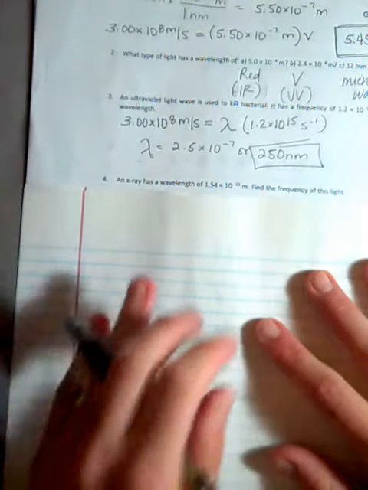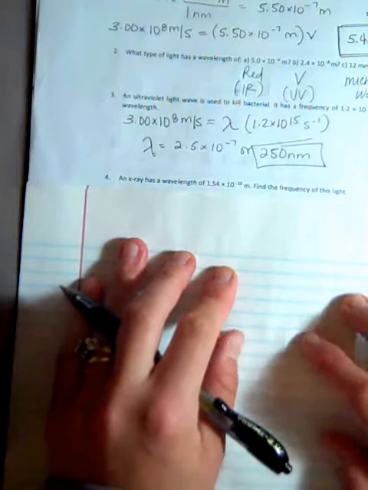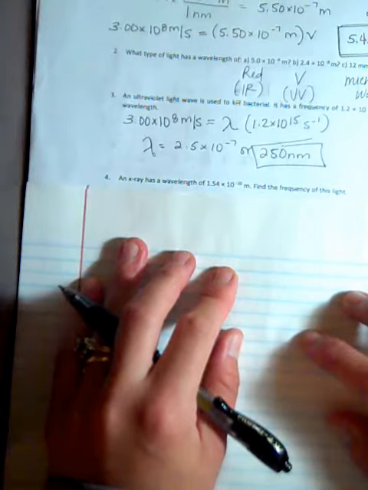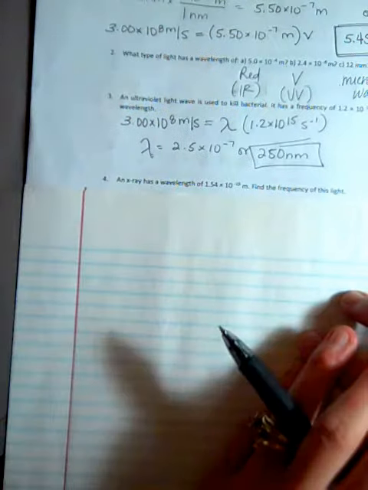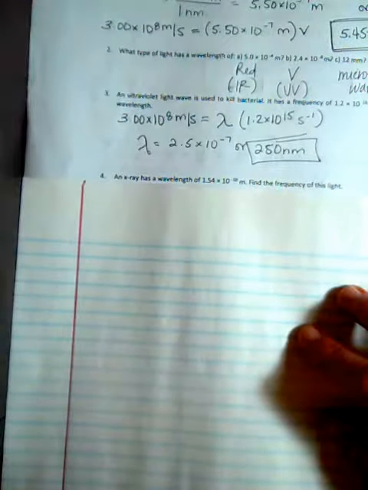Okay, let's see what number 4 is. Okay, so number 4 says an X-ray has a wavelength of 1.54 times 10 to the negative 10th meters. Find the frequency of this light. I think you can do this on your own. Go ahead and pause the video and then I will reveal the answer.